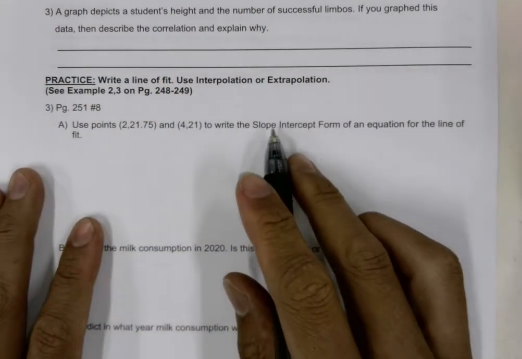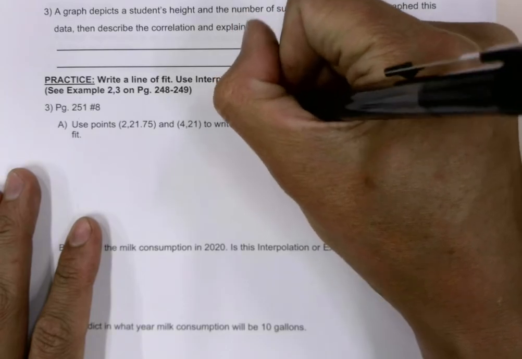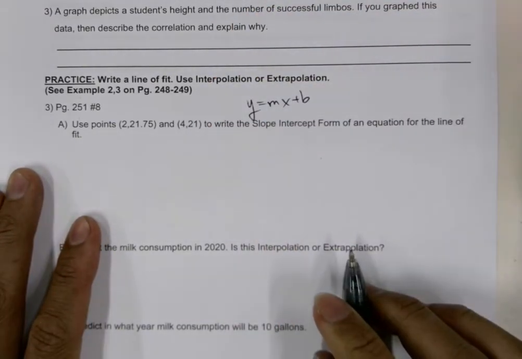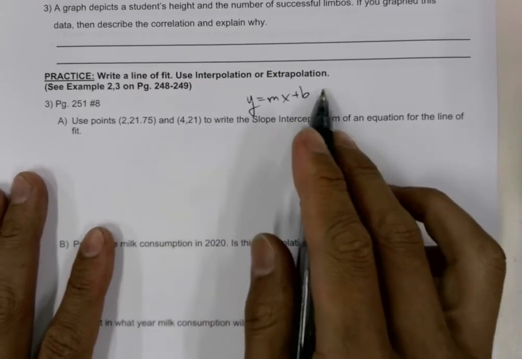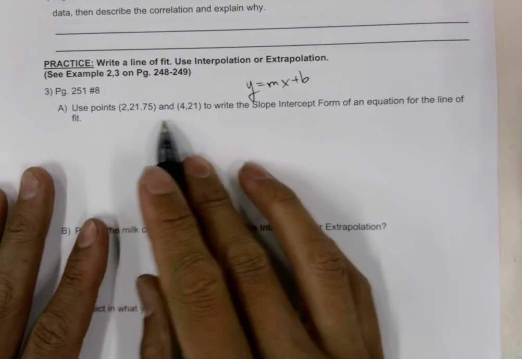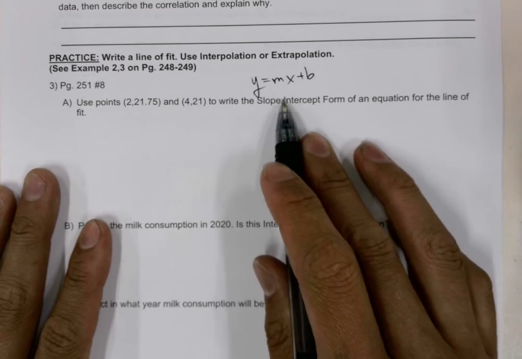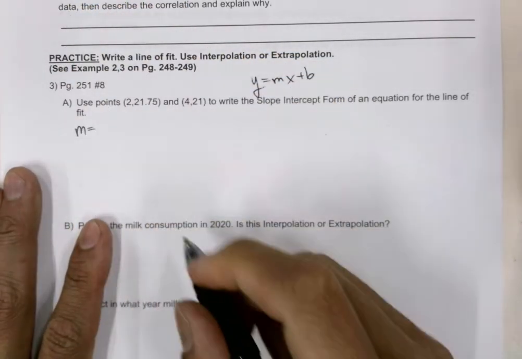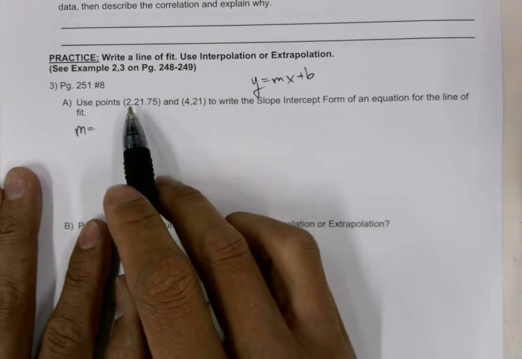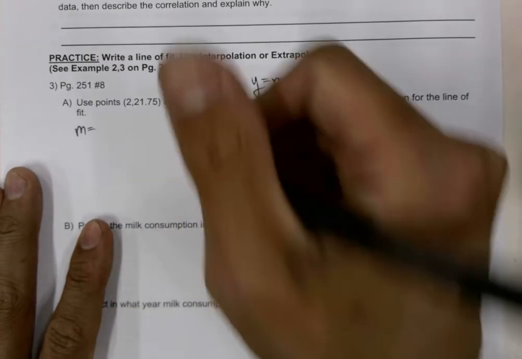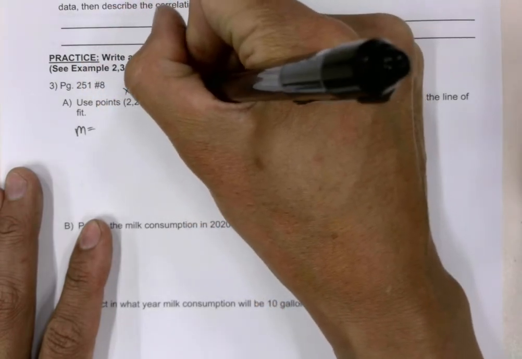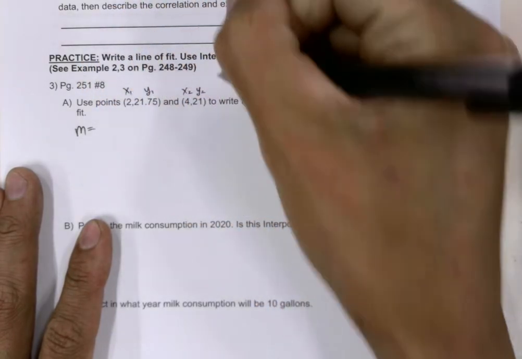Alright, so slope-intercept form, that is y is equal to mx plus b. And in order to write it in slope-intercept form given 2 points, we first need to find the slope. So m is equal to the difference in y's over the difference in x. The first point is going to be our x1, y1. Then we have x2, y2.